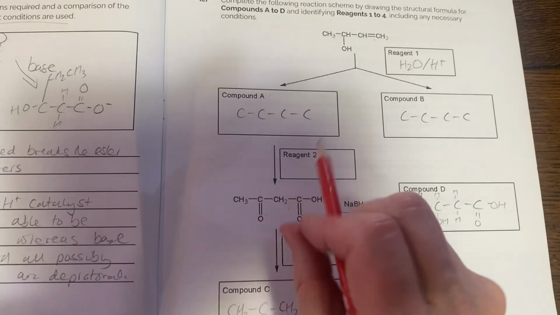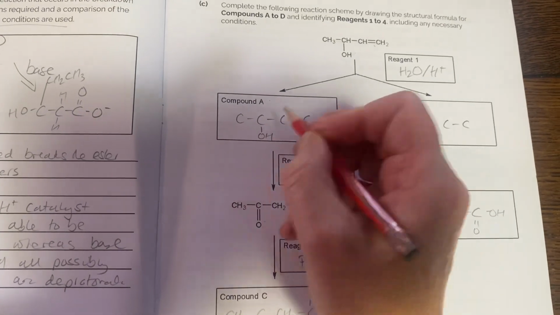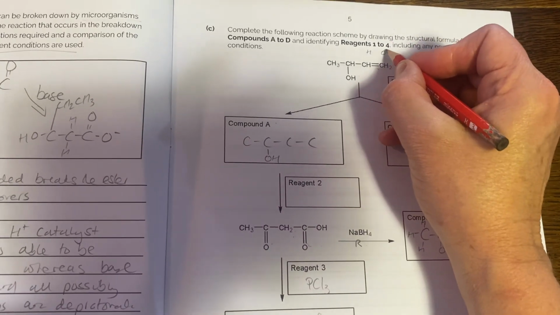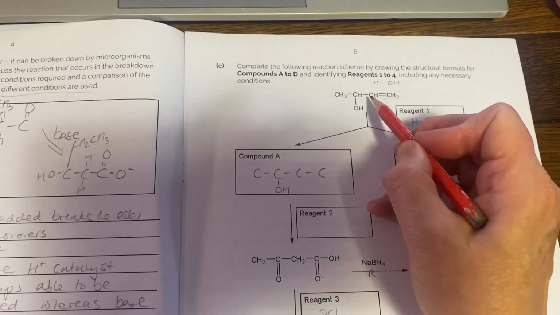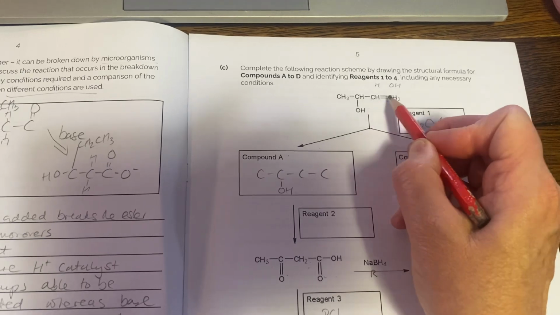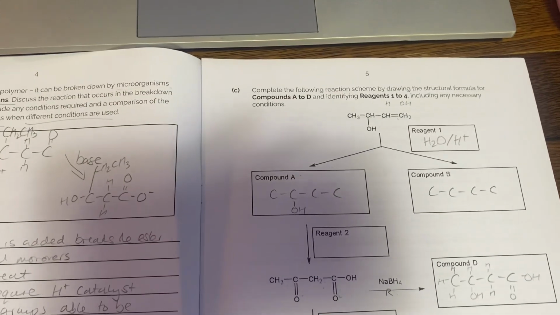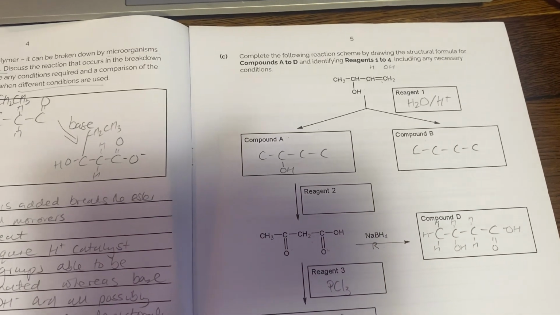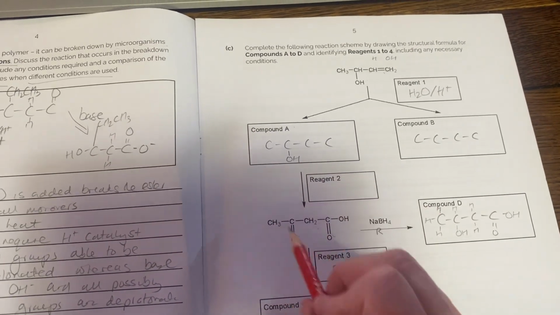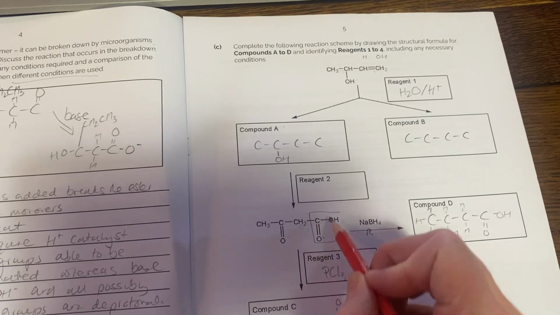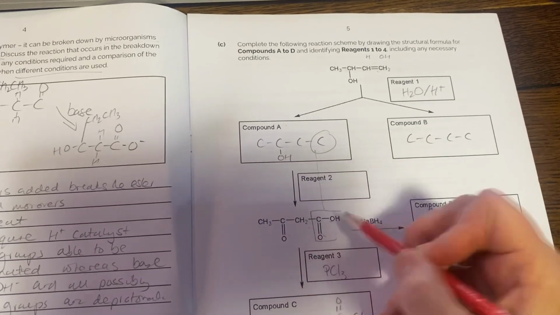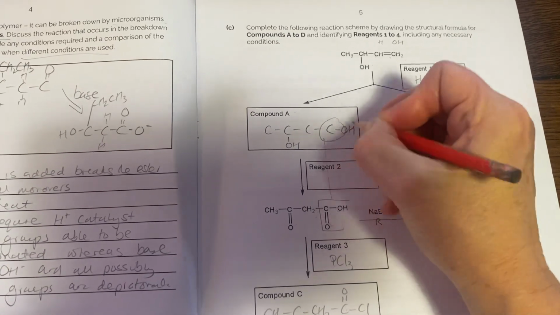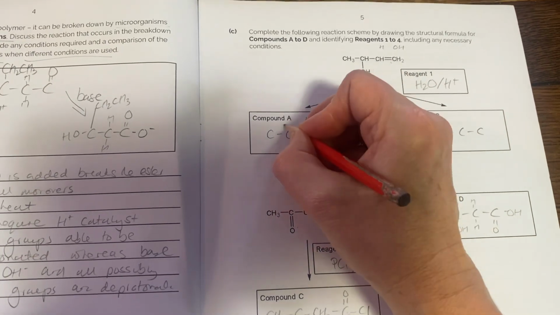And in this one here, I'm going to keep that OH that's already there. And I'm going to add an H and an OH across that double bond. And of course, it's major and minor depending on which way round I add the H and the OH. I don't even really need to talk about major and minor here. I'm not asked to. The only important thing is that the OH in this one here must be on the end carbon because it turns into a carboxylic acid. So I'm going to put that OH there.